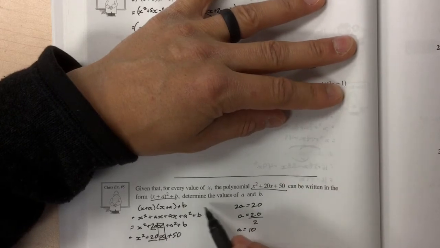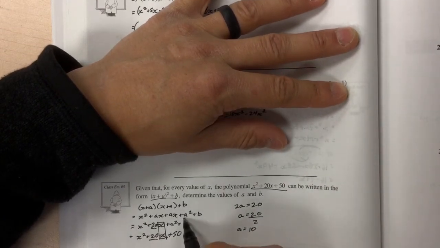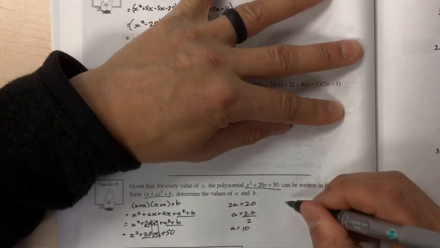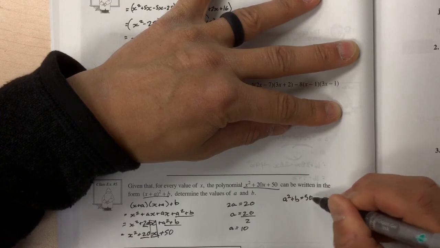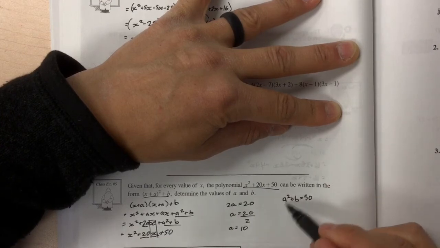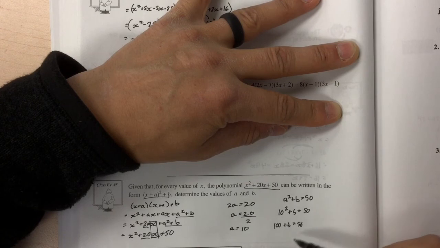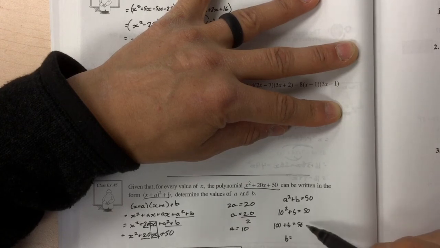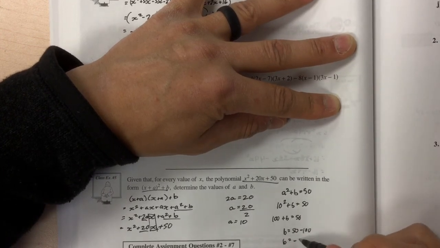For my last term, the constant here is coming from a squared plus b, which is equal to 50. And if we know that a is equal to 10, then we know that 10 squared plus b equals 50, or 100 plus b equals 50. B then is equal to 50 minus 100, or negative 50.